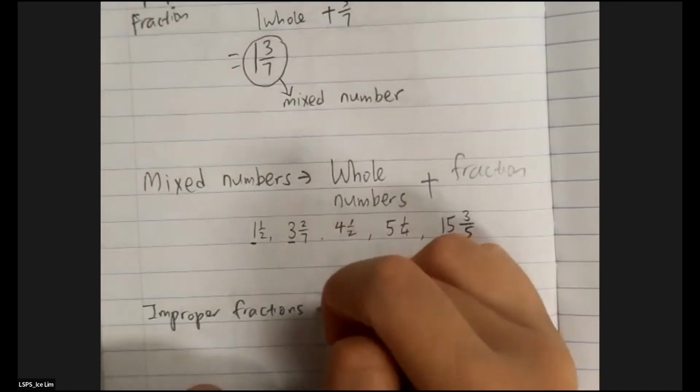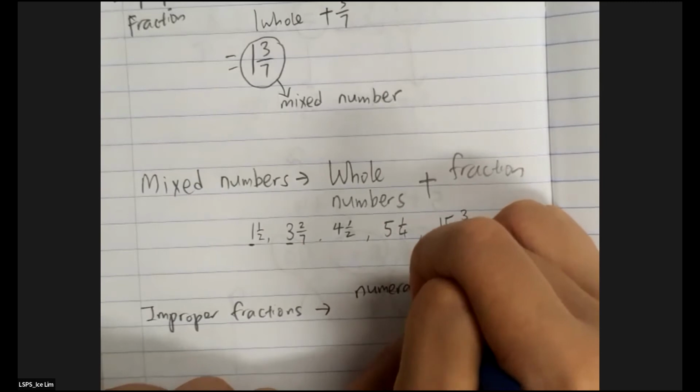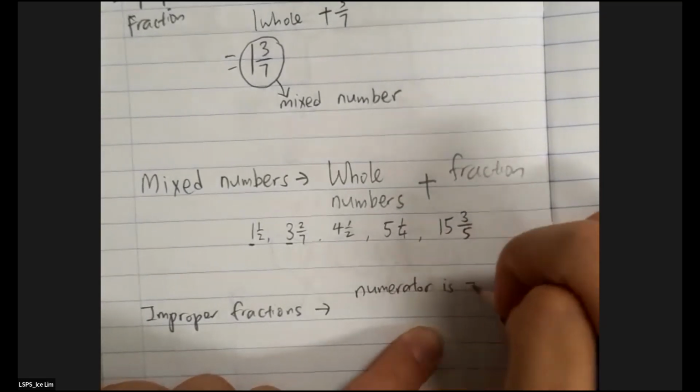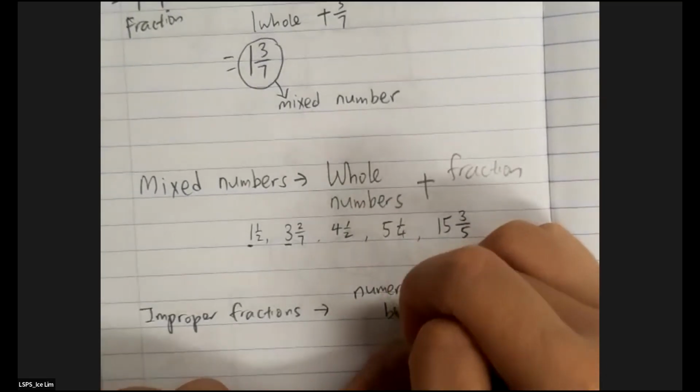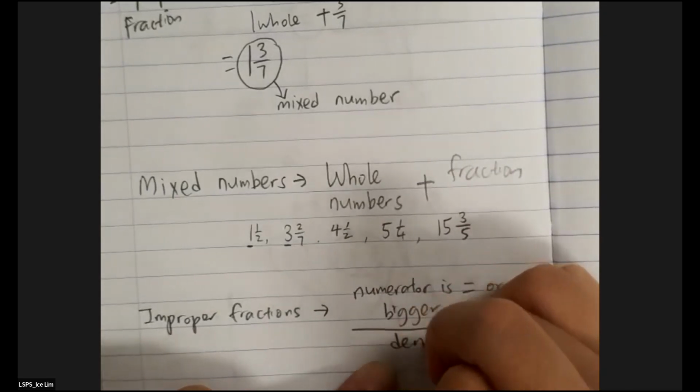Now, improper fractions means the numerator is either equal to or bigger than the denominator.